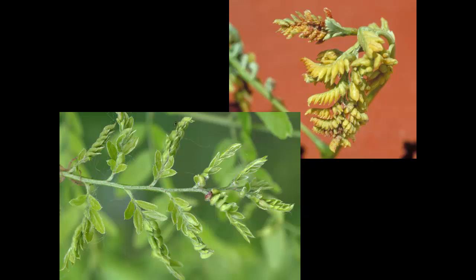And the form you're going to see that is produced by the galls of this insect is the leaflets, instead of normally elongated, which are indicated in some degree on the picture in the lower left. There are some normal leaflets there. Instead, they get distorted by curling and then folding and thickening to produce a little pod.